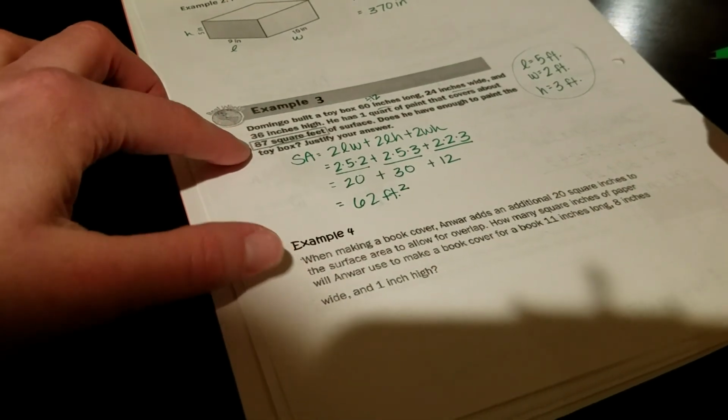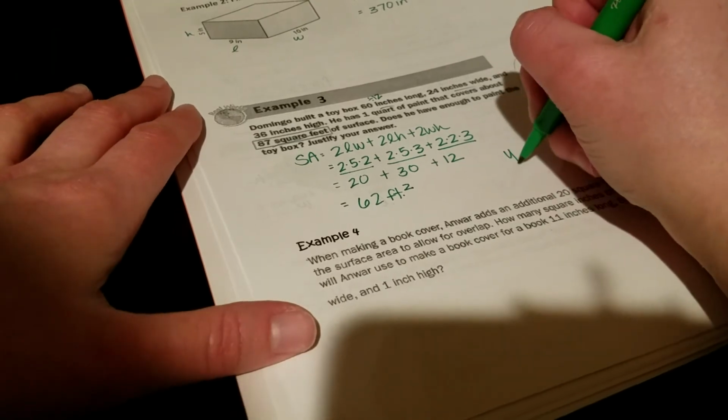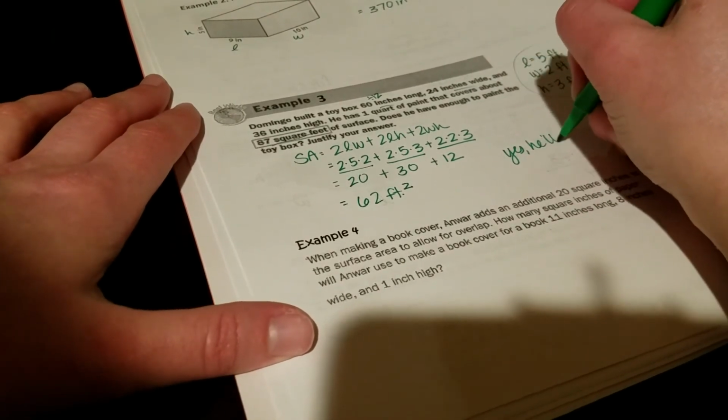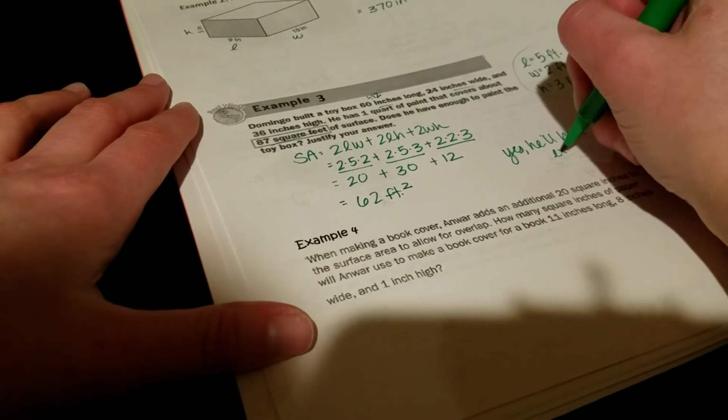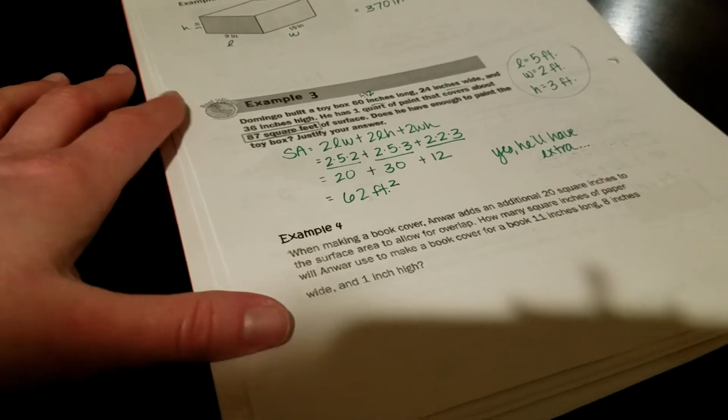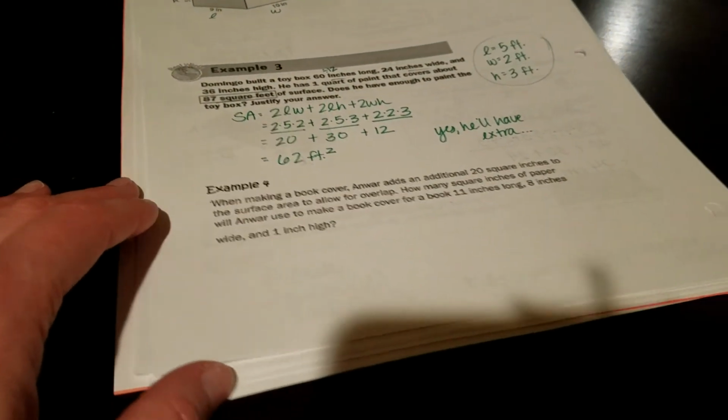If he has 87 square feet, does he have enough? So we say yes. He'll actually have extra too. So he could paint more of another toy box or something else then.